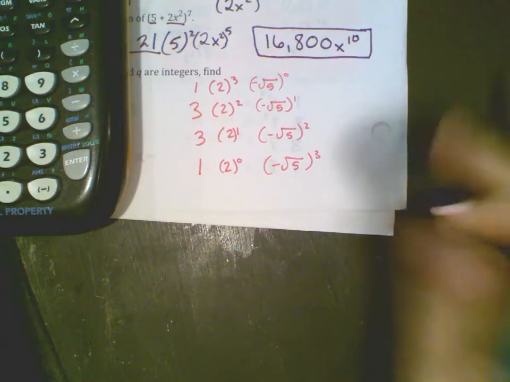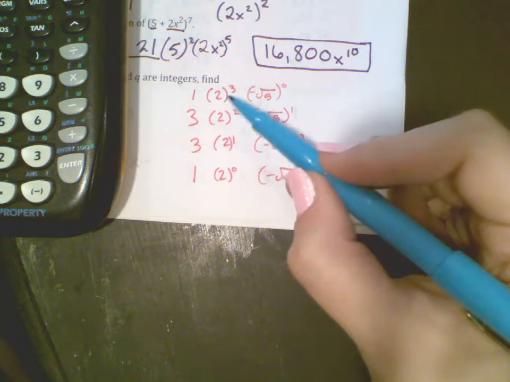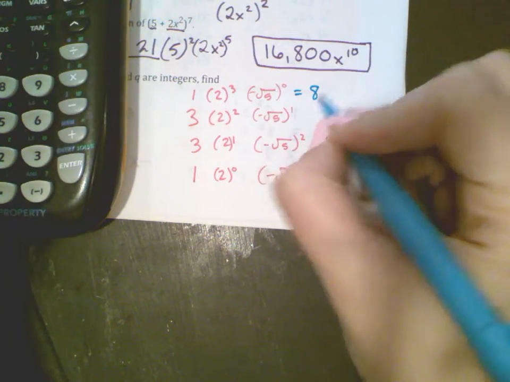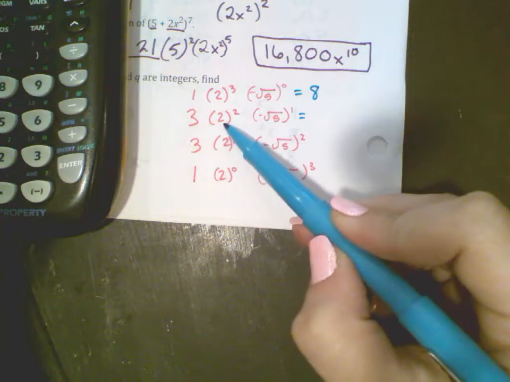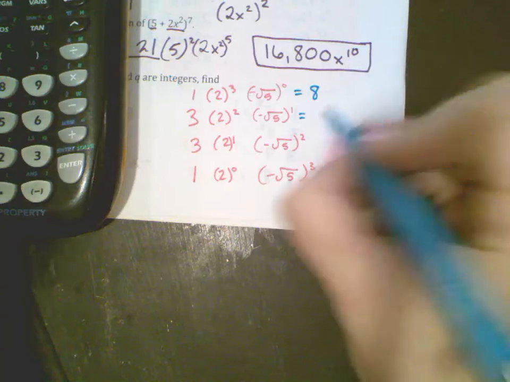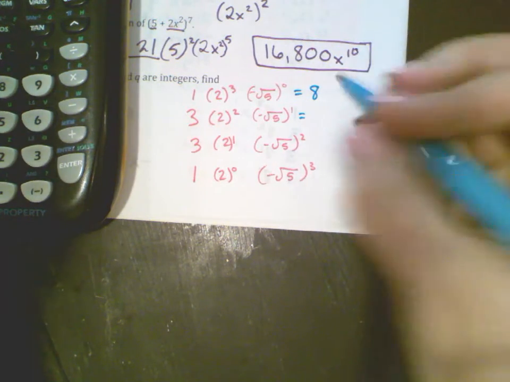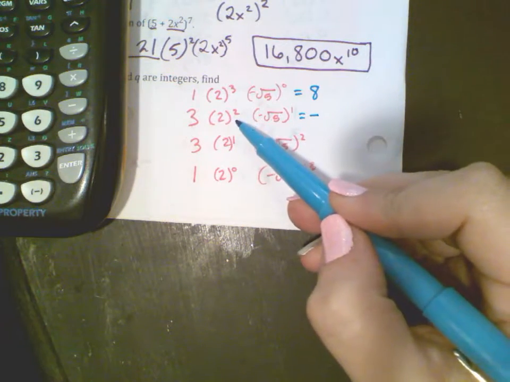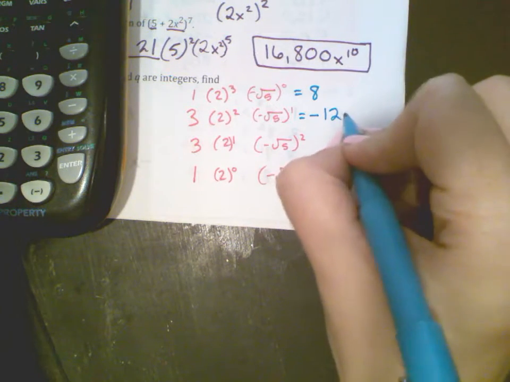Anything to the 0 is just 1. So this is 1 times 2 to the third. 2 to the third is 8. You can put that in your calculator to get there. Now I have 3 times 2 squared times negative square root of 5 to the first. If you wanted to leave those negatives off and just remember positive, negative, that's fine. So 2 squared is 4. 4 times 3 is 12. Times the square root of 5 is 12 square root of 5.